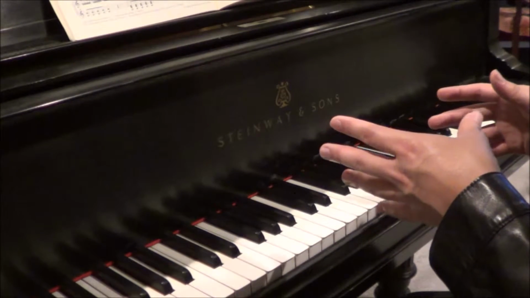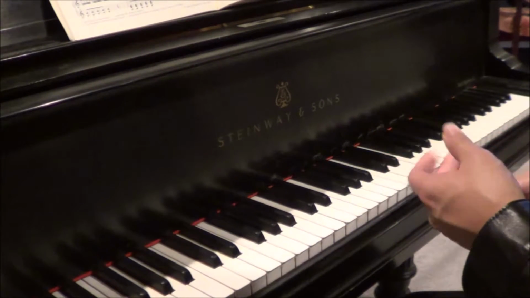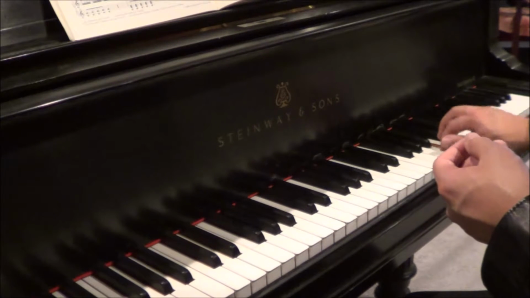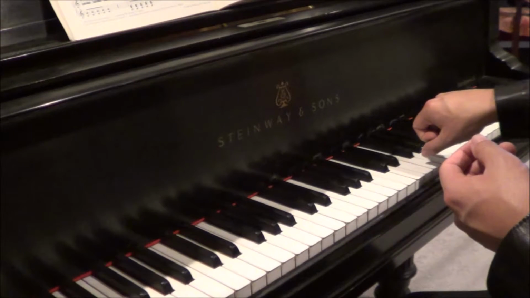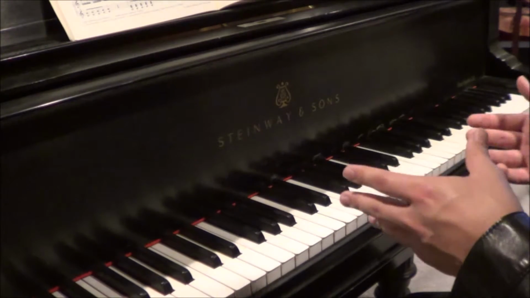Whereas the first section has the notes in groups of 2, like this. Now, listen to the two groups as written.